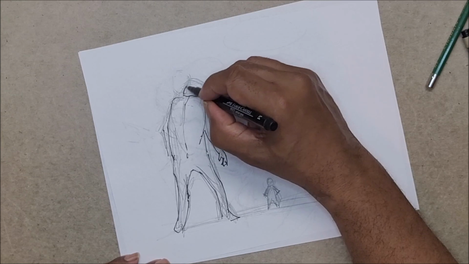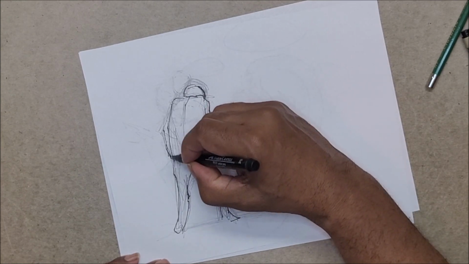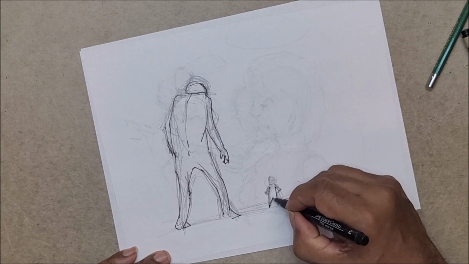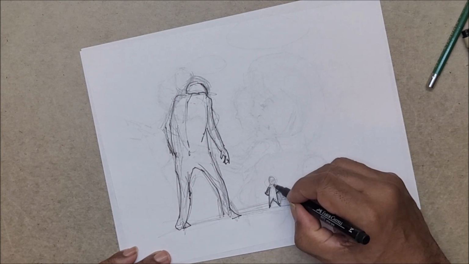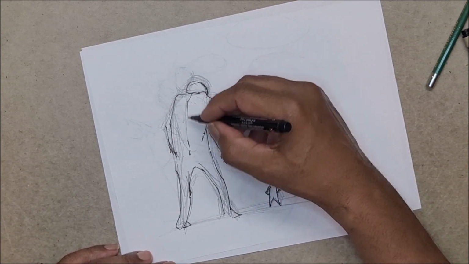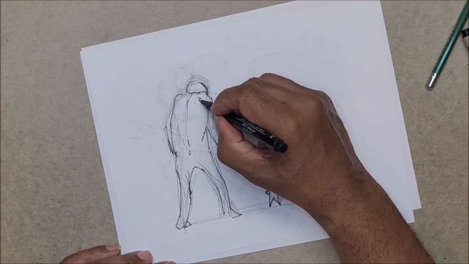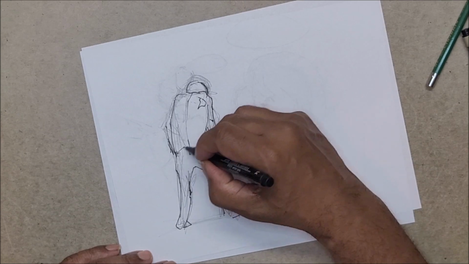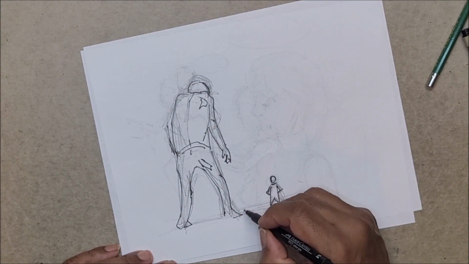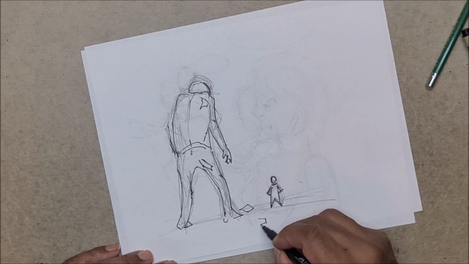Extra little telltale signs that this guy is beat down would be, just basic, torn clothes. Clothes could be torn up. There could be rubble everywhere because there was a big fight.